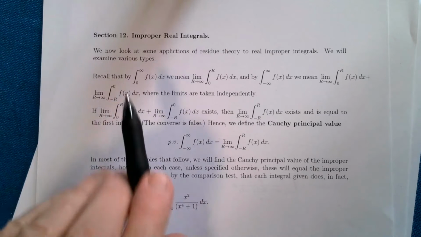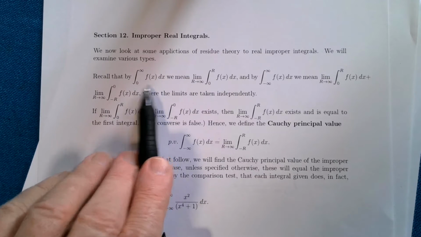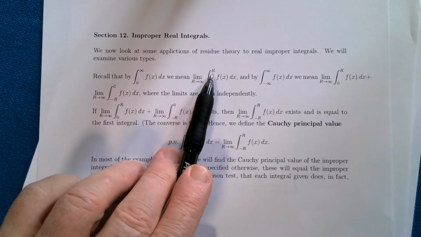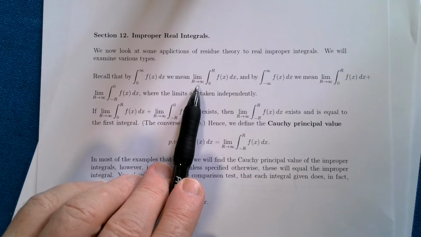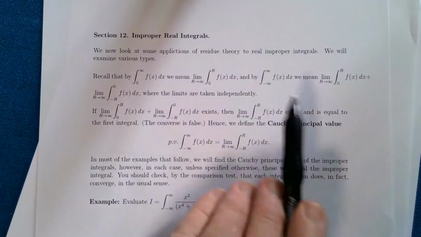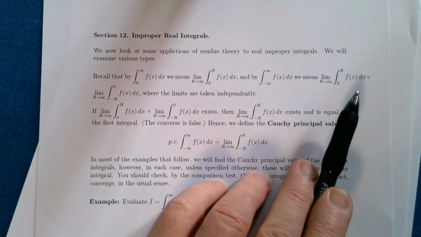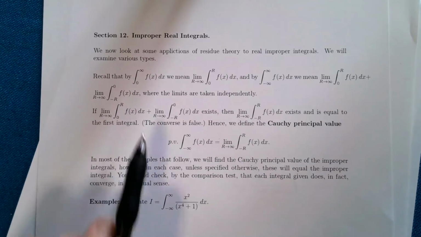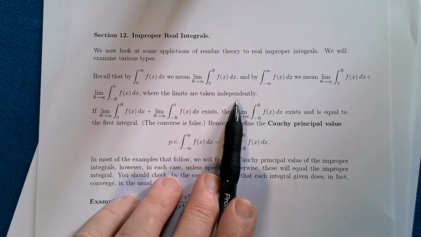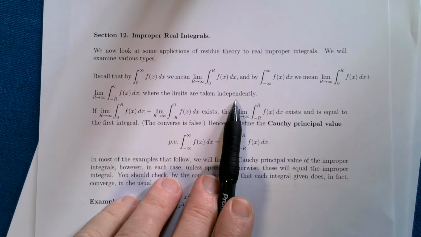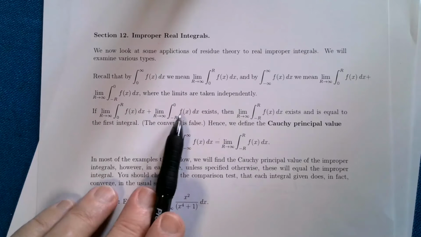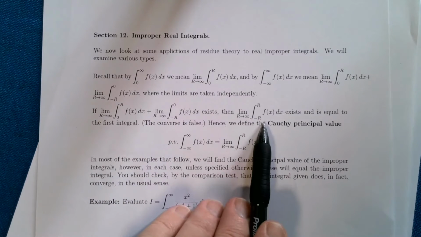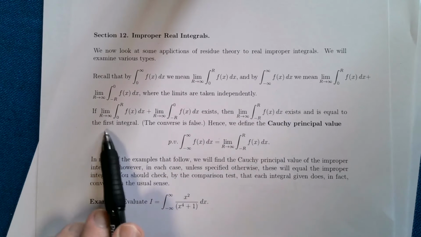So we recall firstly that when we write an expression like this, integral 0 to infinity, what we mean is we chop this off at some point r, and we take a limit as r goes to infinity. And if we've got a double-ended integral, then by this we mean that we chop it off at r, we go from 0 to r and from minus r to 0, and we take limits independently as r goes to infinity. That is, if each of these limits exists, then we say that this exists and is equal to the first integral.